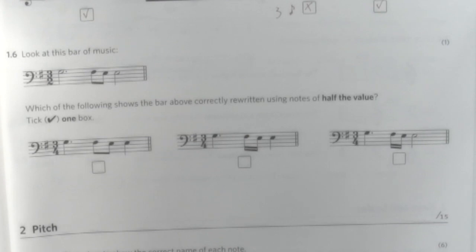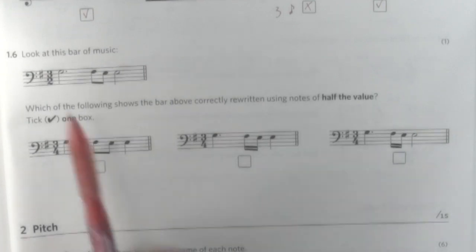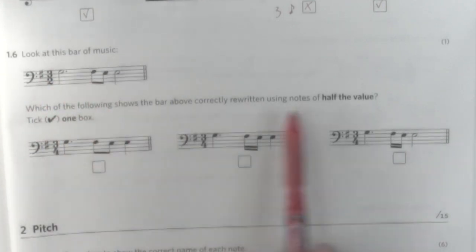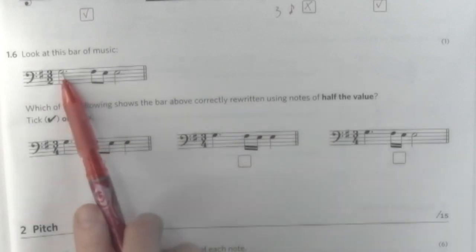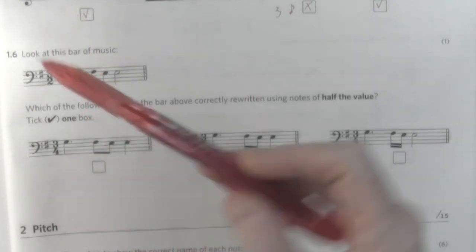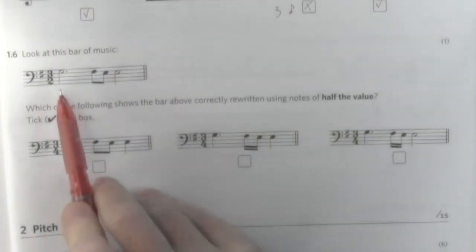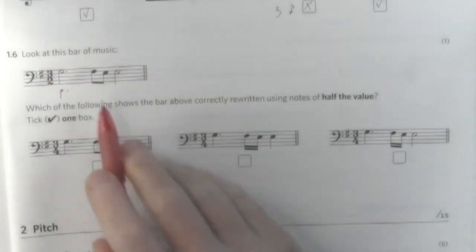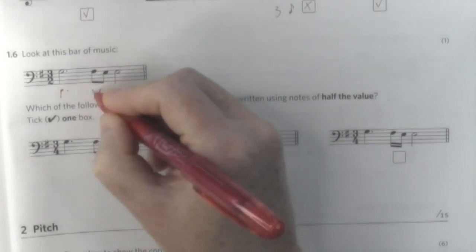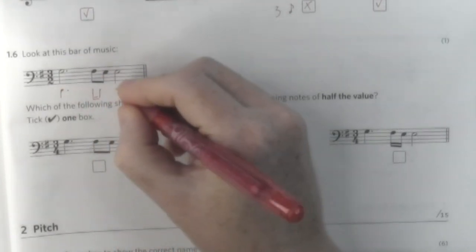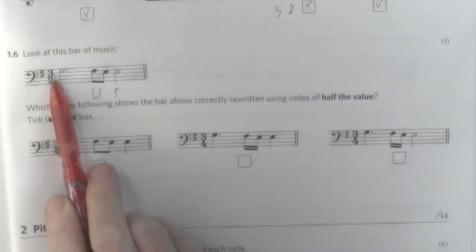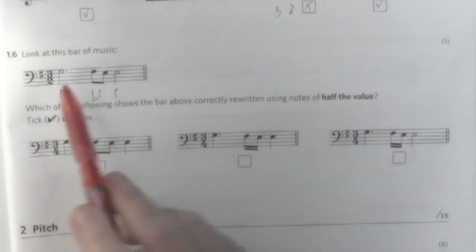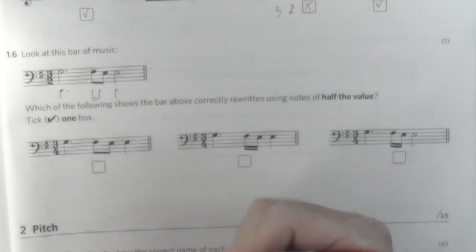In this question, we are asked to tick the box that shows this bar correctly rewritten half the value. This means that every value needs to be 1 down, half the value. So the minim becomes a crotchet, dotted. The quavers become 2 semiquavers, and the minim becomes a crotchet again. The time signature becomes 3/4 because it's half the value. So half the value of the minim is the crotchet.